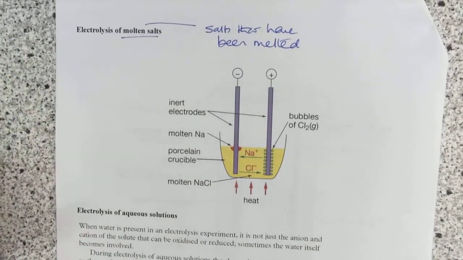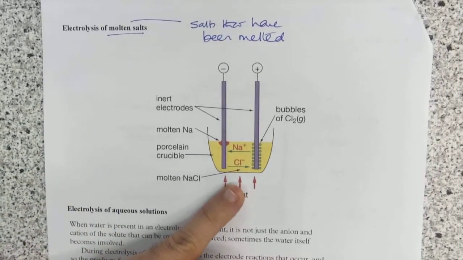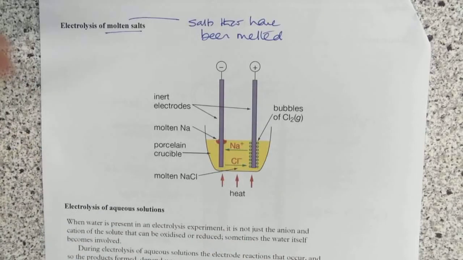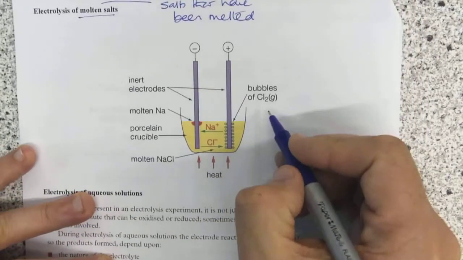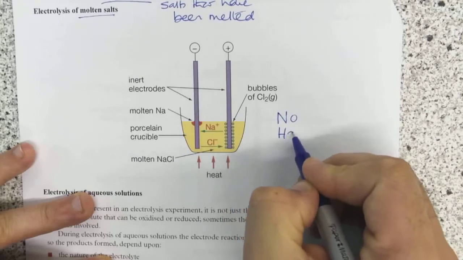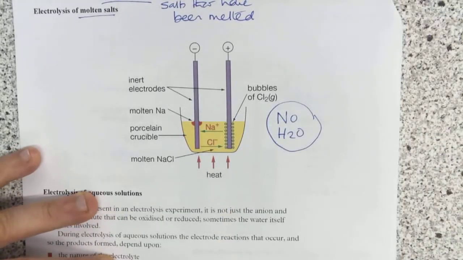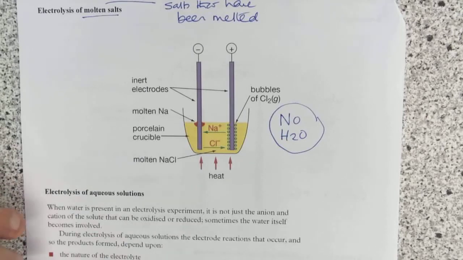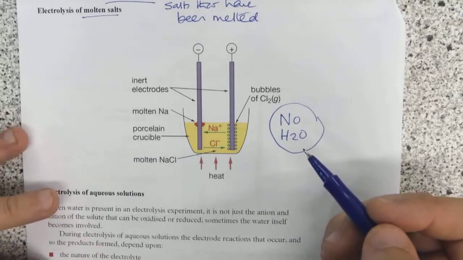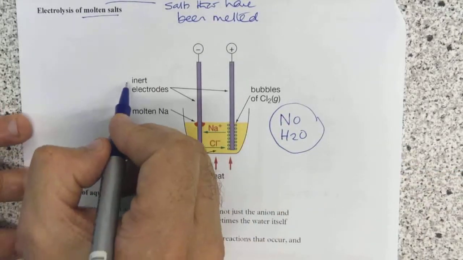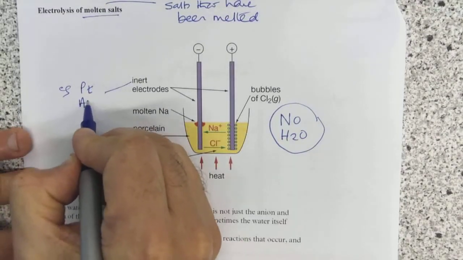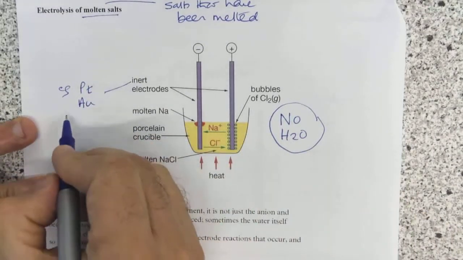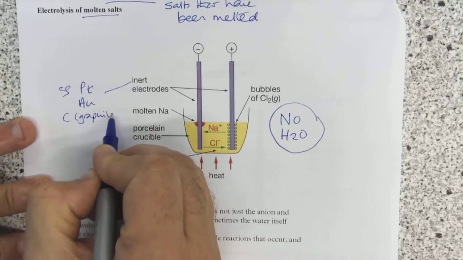But what does it exclude? If it's melted, what's excluded? The previous one was copper chloride in aqueous solution. If it's molten, we're excluding the water. So the most important thing about the molten ones is no water. Basically, we have to use inert electrodes. By inert I mean, Yang, give me an example: platinum, well done. Gold is another one. Or carbon, graphite is another one. So make sure you've got a couple up your sleeve.